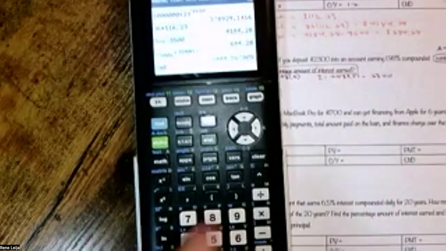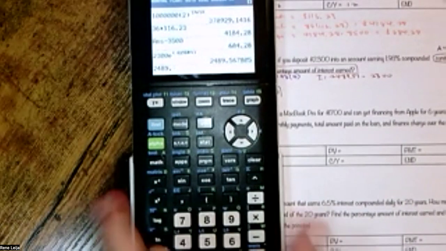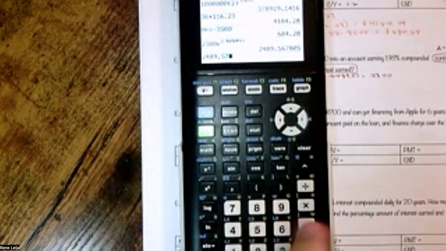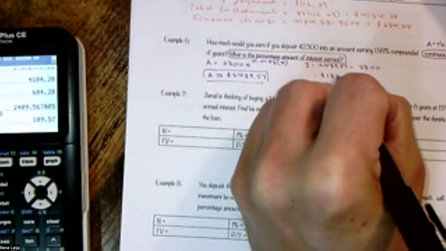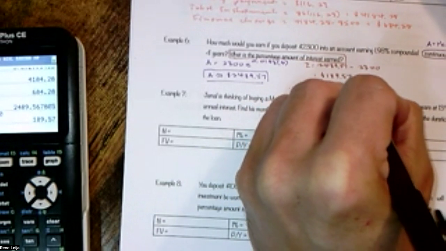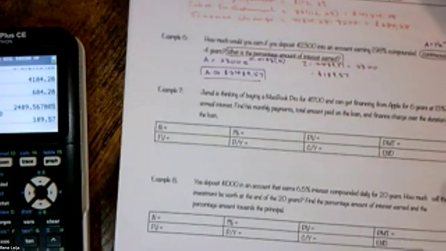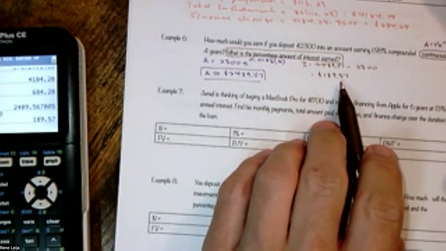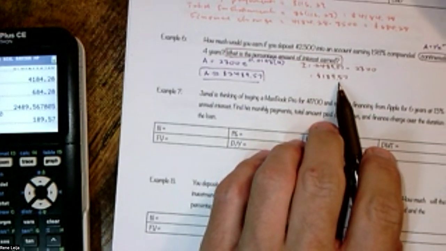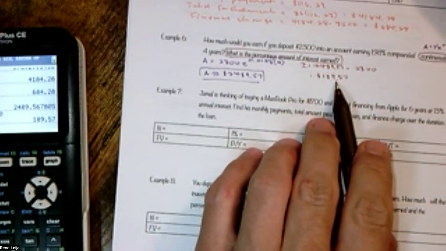Okay, so 2489.57 minus 2300. So that's 189.57. Okay, now I'm going to take this amount to find the percentage of interest earned.